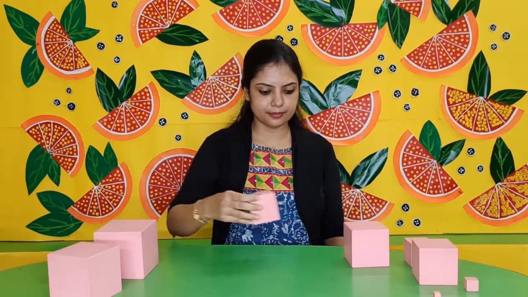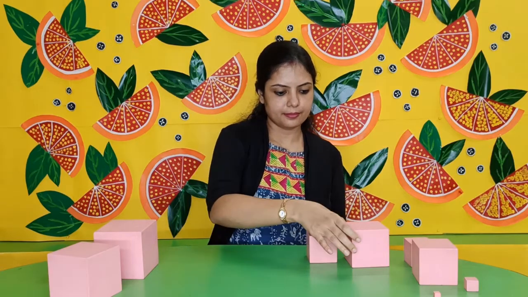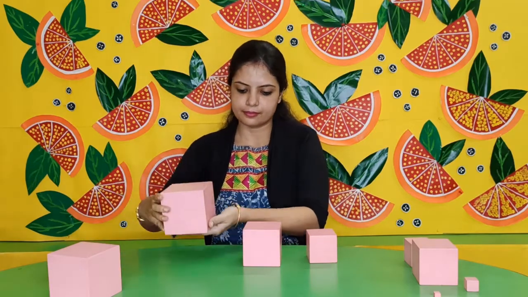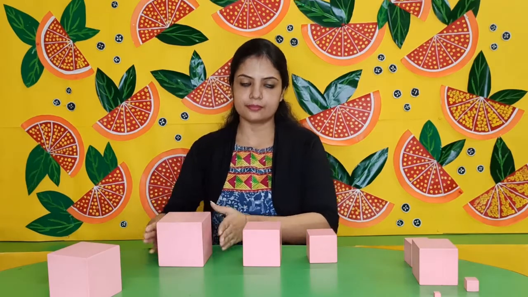So we have learned big and small. Now we are going to learn another activity, that is big, bigger and biggest. This is big, this is big, this is big.